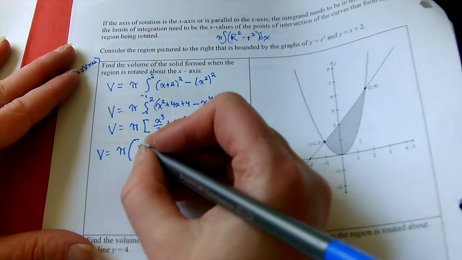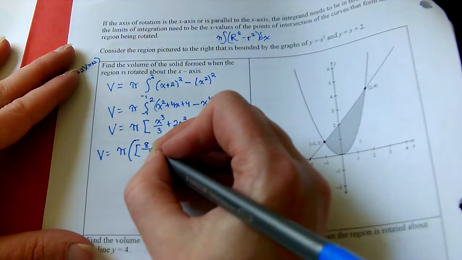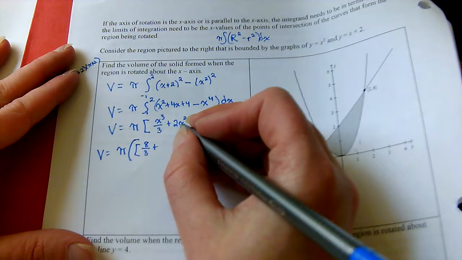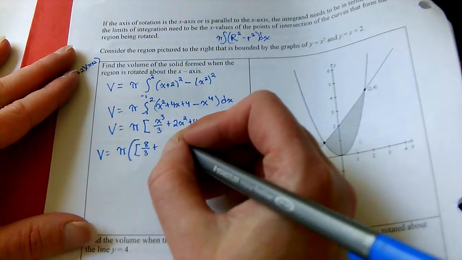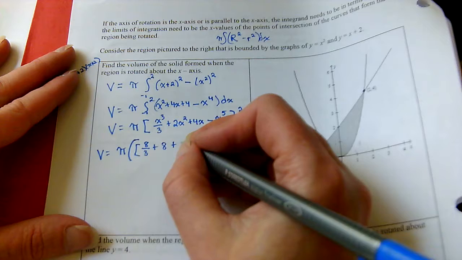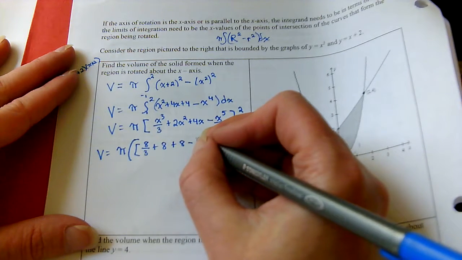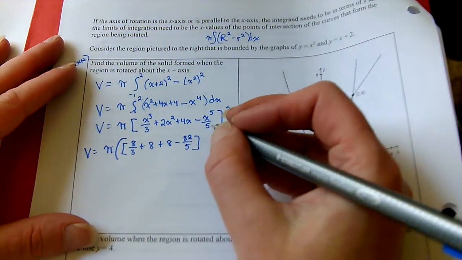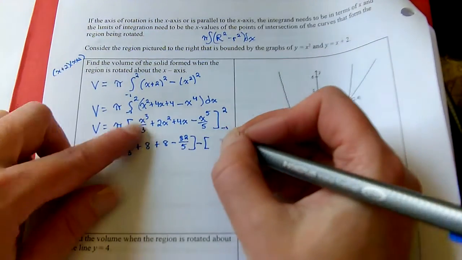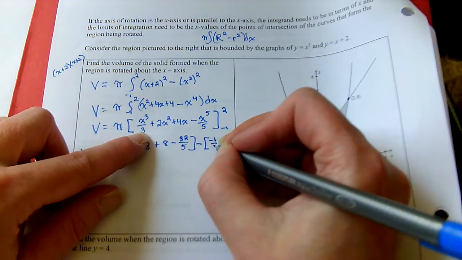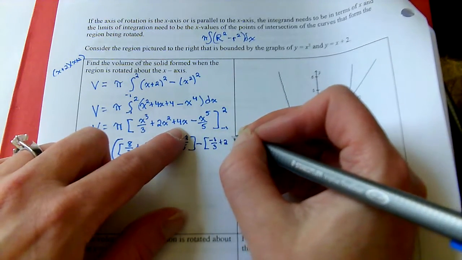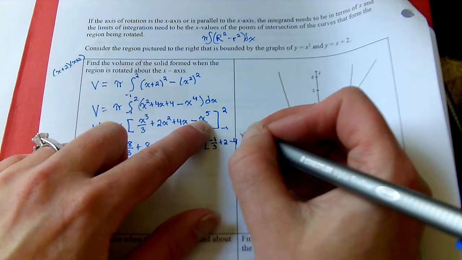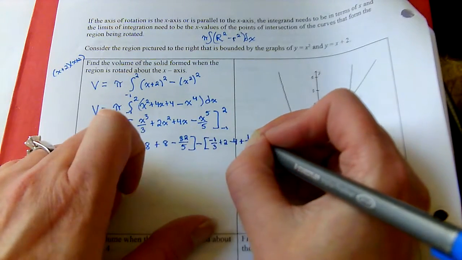So let's see. Okay, if I plug in 2, I'd get 8 over 3 plus 2 squared. That's going to give me another 8 plus 8 minus 32 over 5. When I plug in -1, -1 cubed is -1. This would be 2. This would be a -4. Let's see, -1 to the 5th is going to be -1, but that's a minus. It turns into plus 1/5.